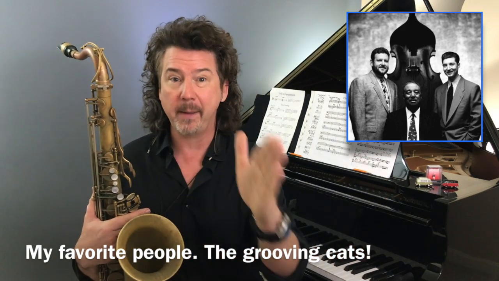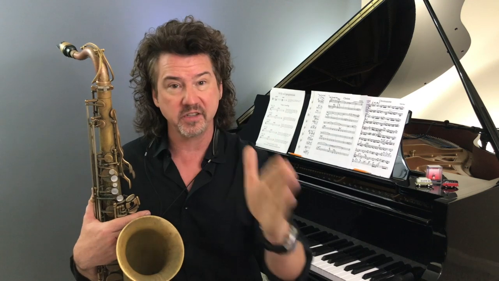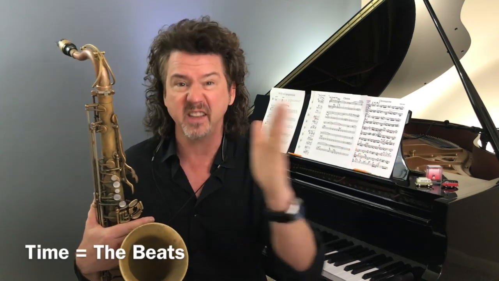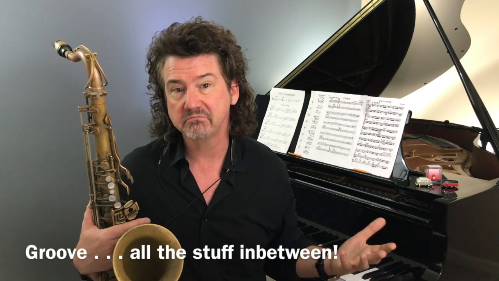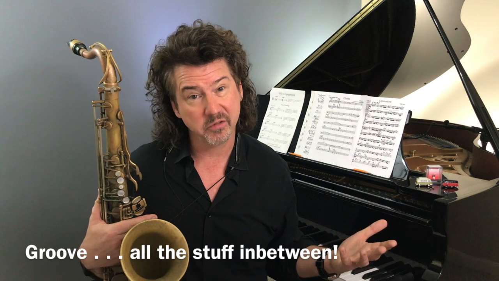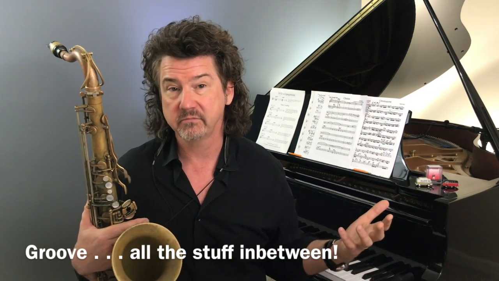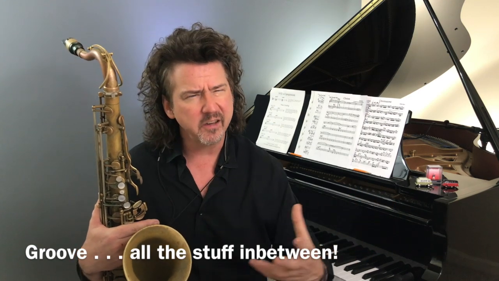Time is what happens on the beat. We want to play with good time. So the quarter notes want to be where the quarter note should be, the pulses, right? Groove is everything in between. That's kind of cool. So what is in between those pulses, those quarter notes? 8th notes, 16th notes. Little fills, little mumbles, little guttural sounds, little whispered notes. That is where the groove is.